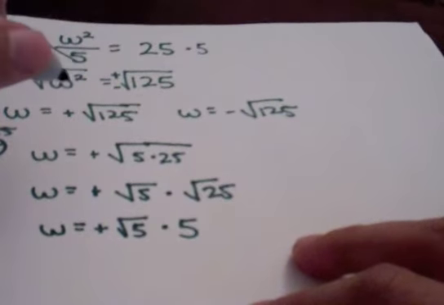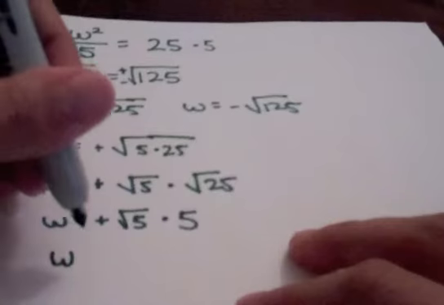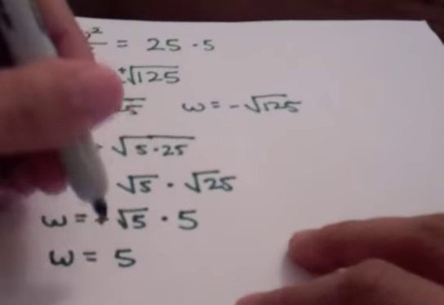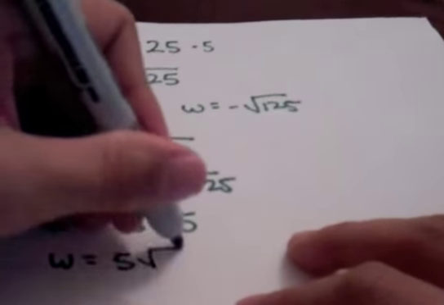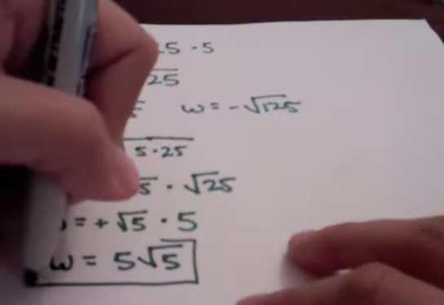And the way that the book and pretty much everyone will want you to write this is W equal to the positive 5 times the square root of 5. And that'll be one answer.